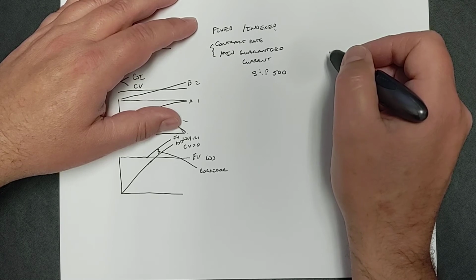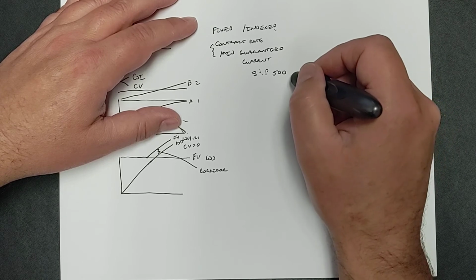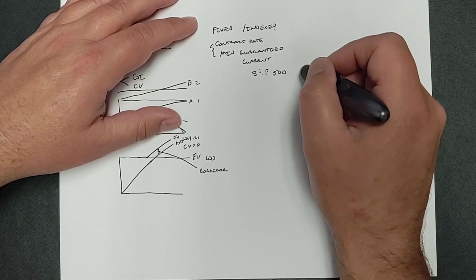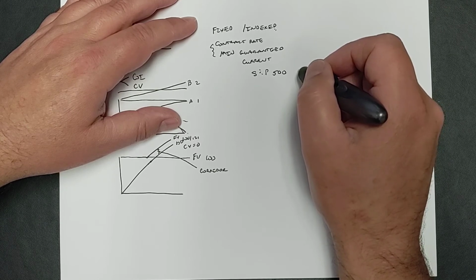So the company will use something like the S&P 500 to determine how much interest they're going to credit to the policy. Now, to be clear, the cash value is not invested in the stock market. The company just uses the index to determine the amount of interest that will be credited.